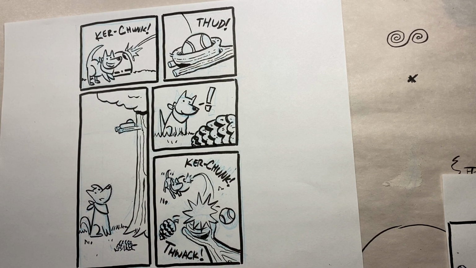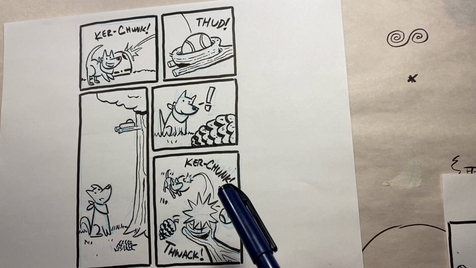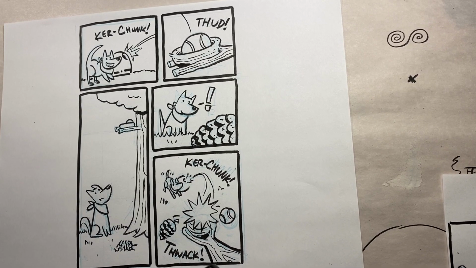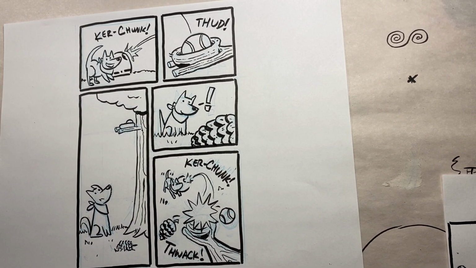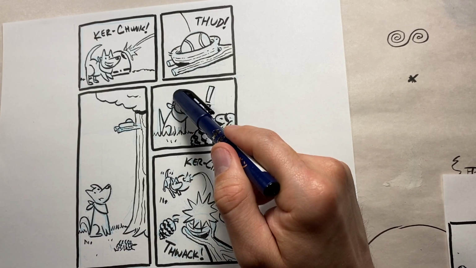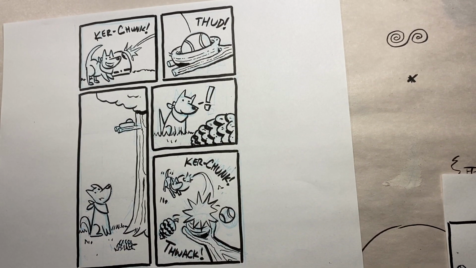Now panel 4, I pushed the pine cone into the foreground to give us the opportunity to look up at Esper, even just a little bit. Now this may not be a dramatic pose looking up at her, but it's just enough to give us the impression that we are looking up at her. Also, the direction of Esper's gaze helps to bring us into the final panel.